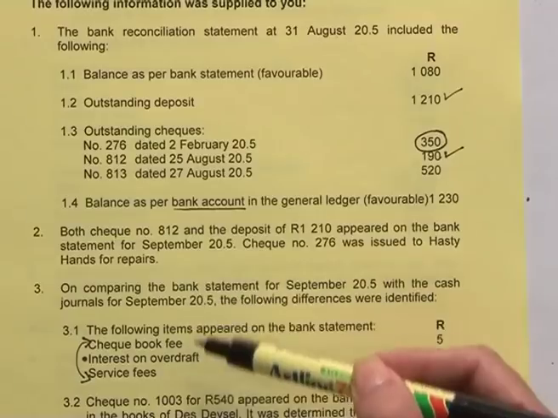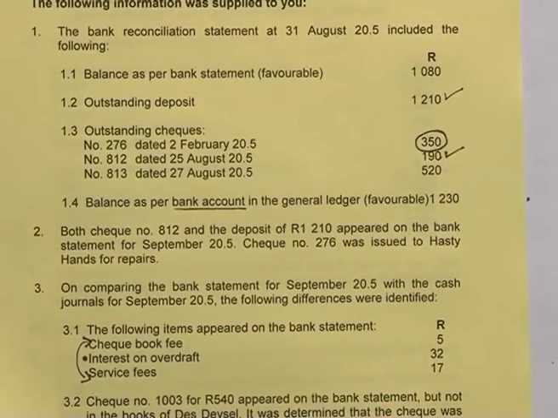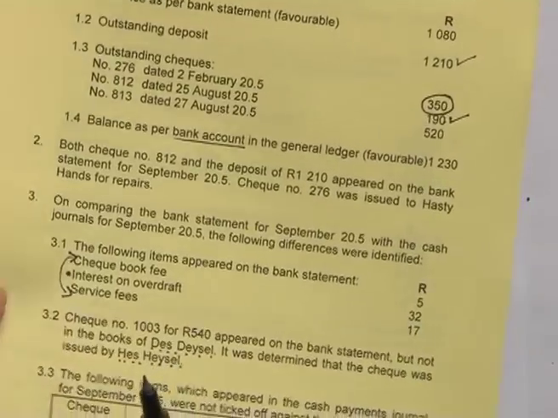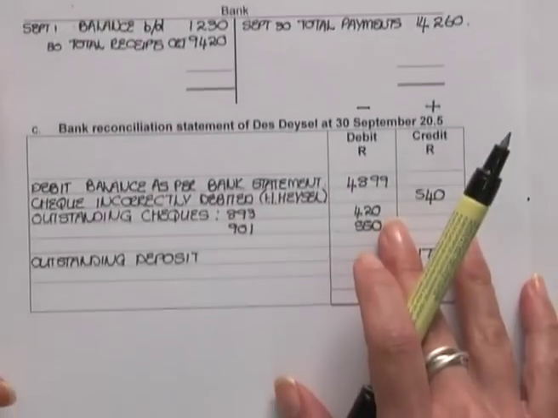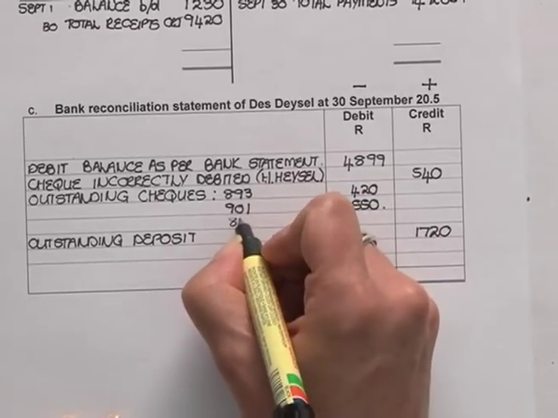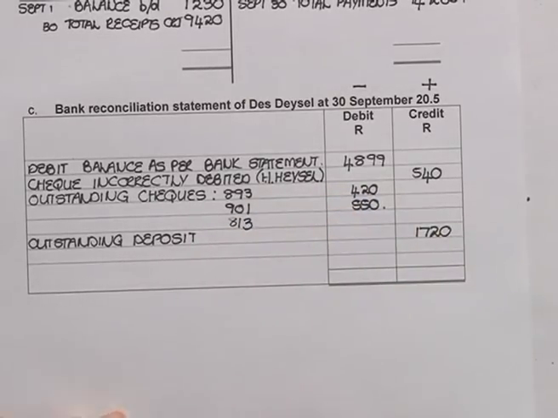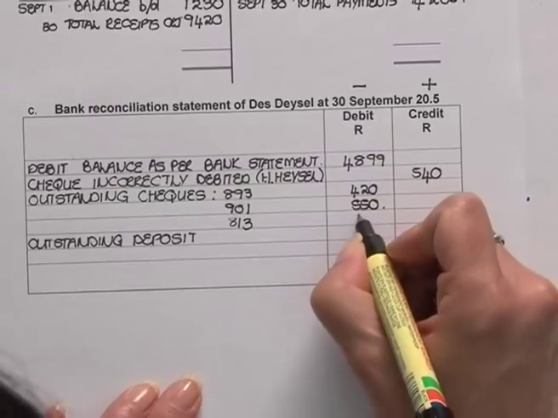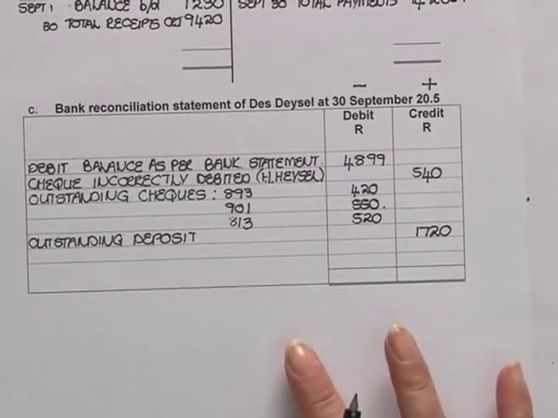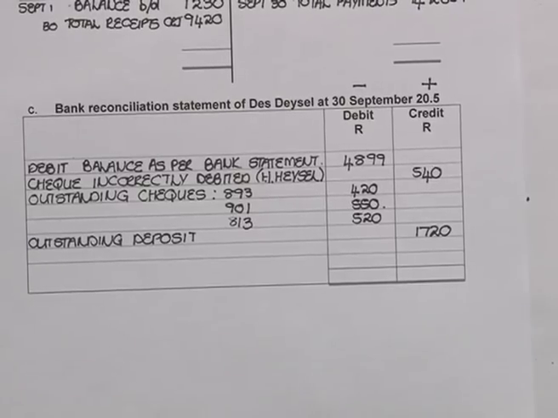They did not mention that it appeared anywhere in this month, so check number 813 will also have to be added to my outstanding check list in my bank reconciliation statement. So I'm just going to add it with all my other outstanding checks, 520 Rand.